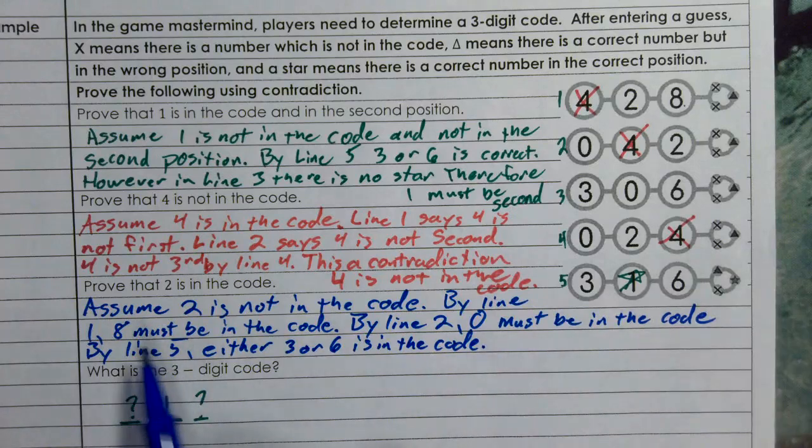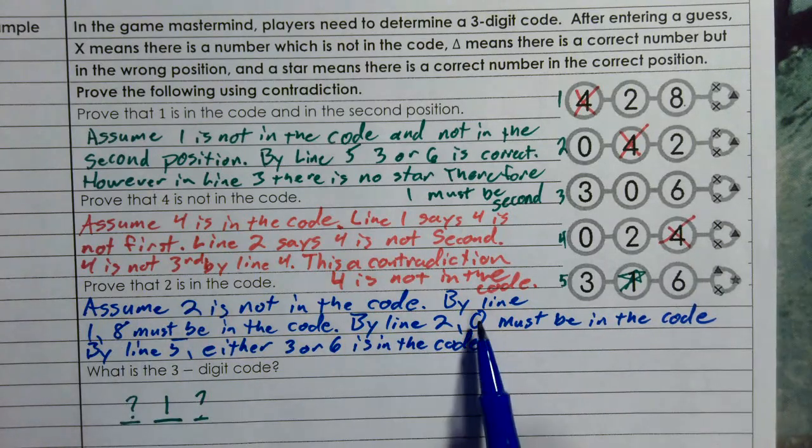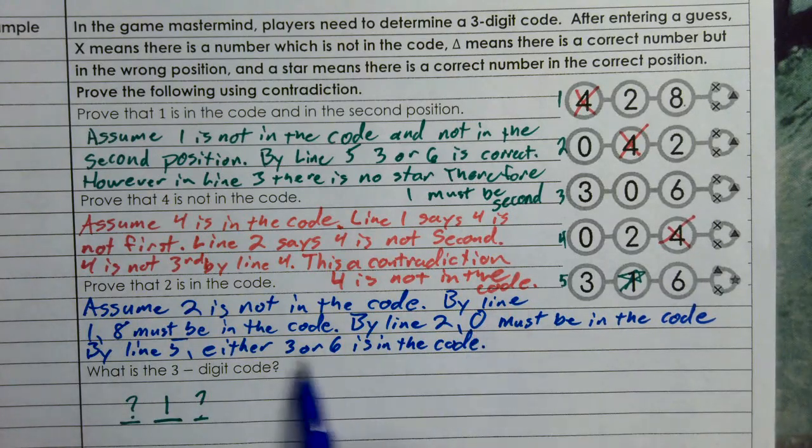This is a problem because we got 8, that's one of our numbers. 0, that's another one of our numbers. 3 or 6, we don't know which one, but that's a third number. And we proved earlier that 1's in the code. So this is a contradiction.